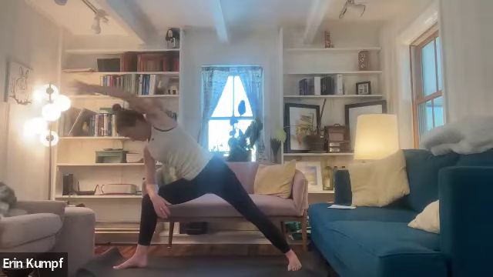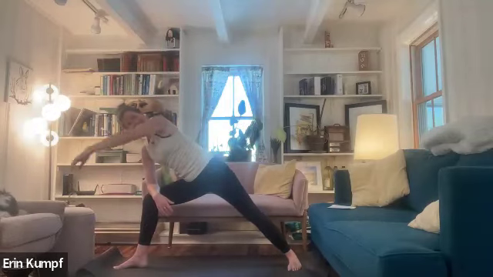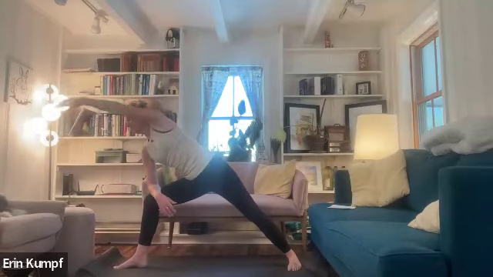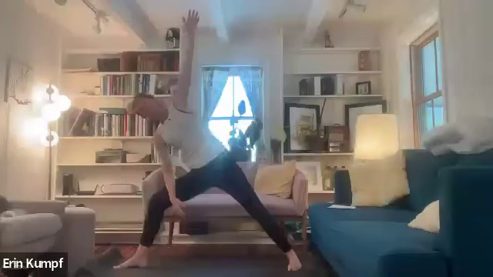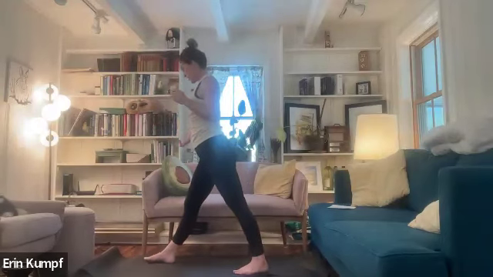And again, that front leg, that quad should start to feel a little bit fiery. And then next time the arm is facing up towards the ceiling, again, imagine someone's pulling your arm up and you gently come upright. And now we'll turn both feet. So we're facing the left side of the room now.